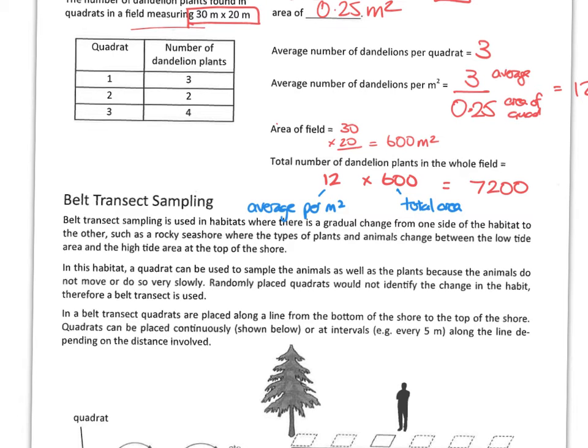It's not going to work for something like insects that can hop out of your quadrat, or field mice or anything like that. It's only used for plants or animals that don't move very much.